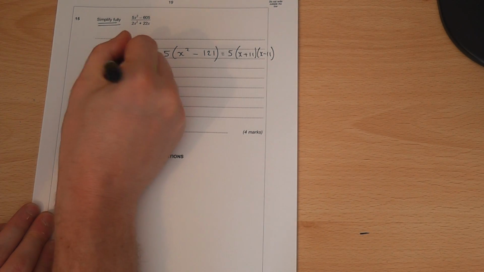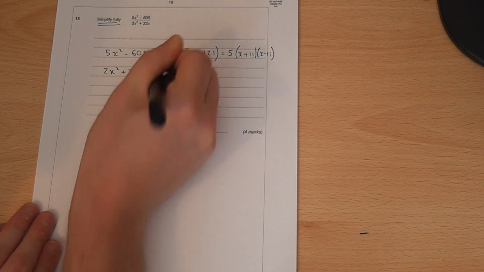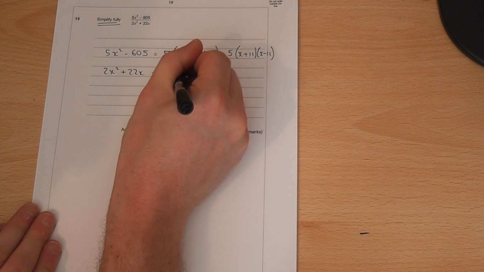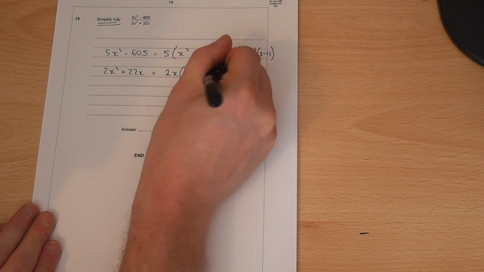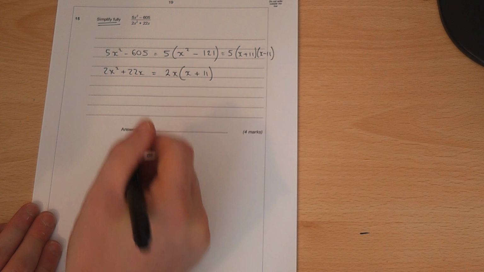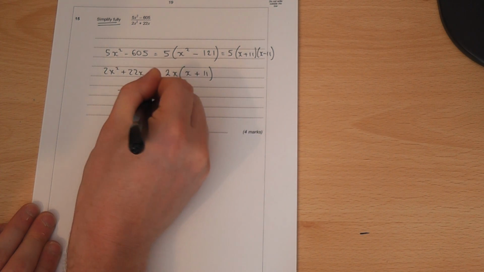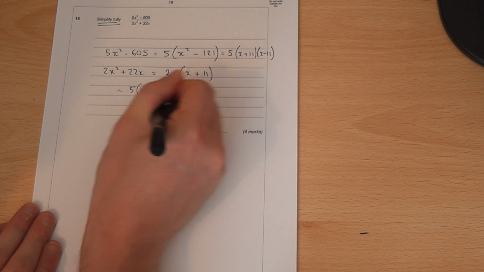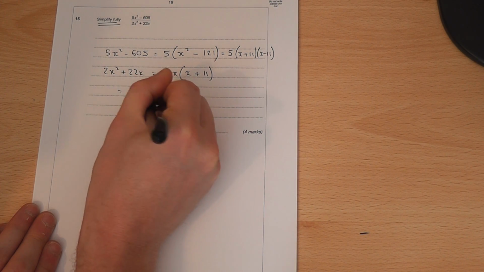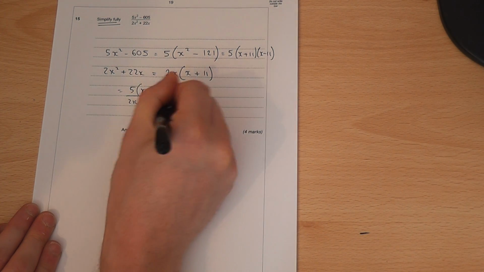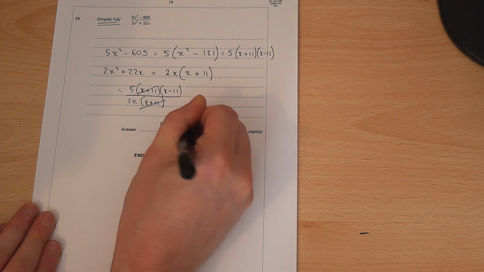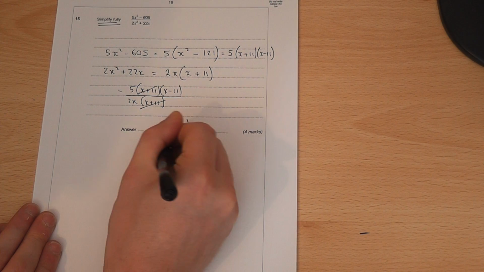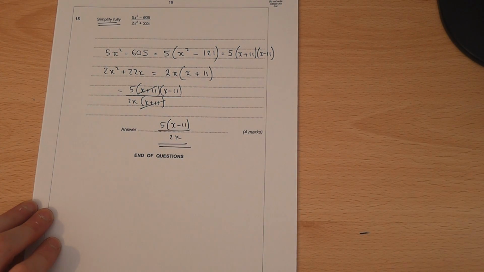The bottom of the fraction has a factor of 2 and a factor of x, x plus 11. So rewrite this as 5, x plus 11, x minus 11, all over 2x, x plus 11. This cancels out and you're left with 5, x minus 11, all over 2x. And that is how you simplify an algebraic fraction.